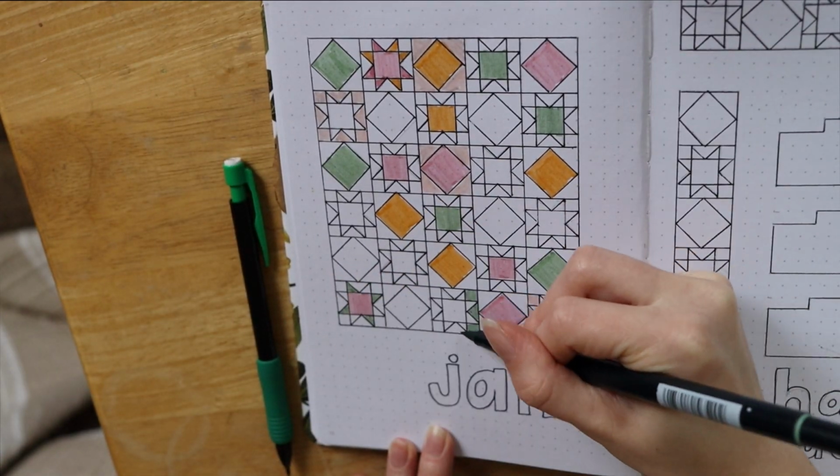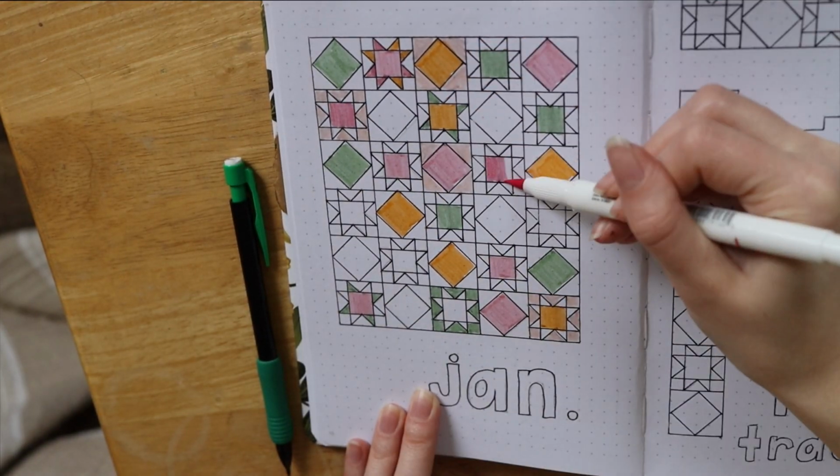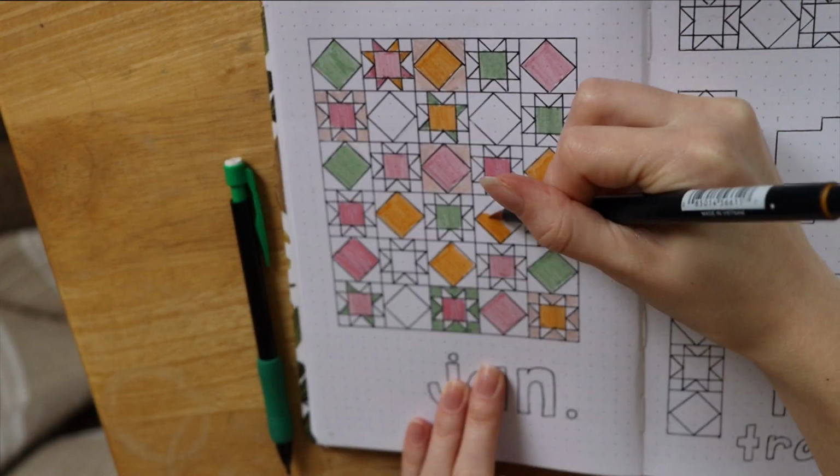I've always loved bullet journaling, so that's why I continue to do even extremely tedious spreads like this for myself.